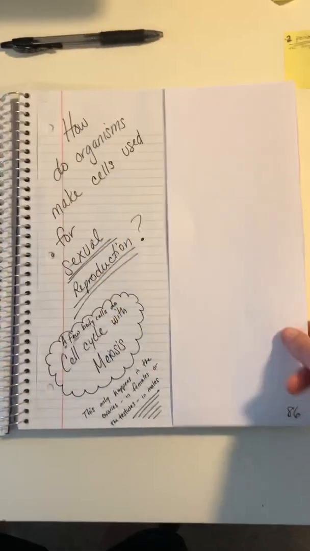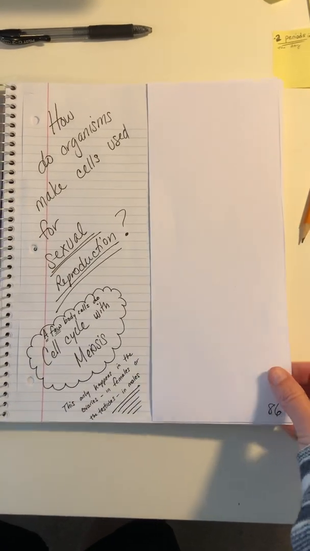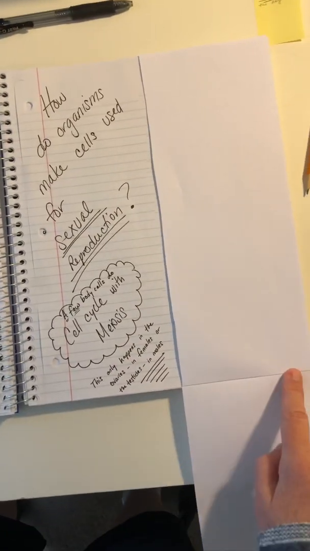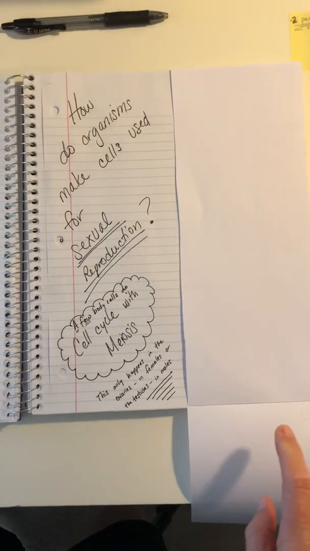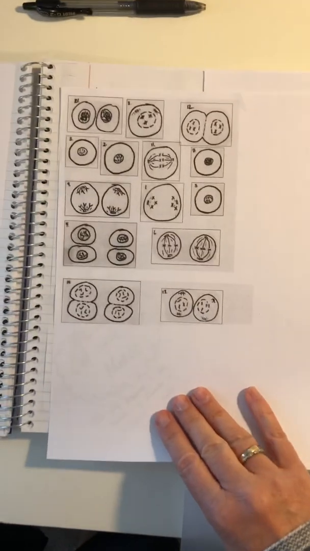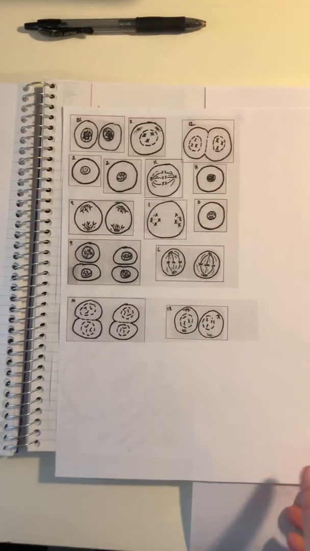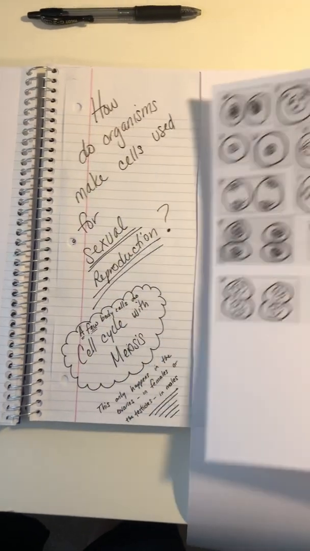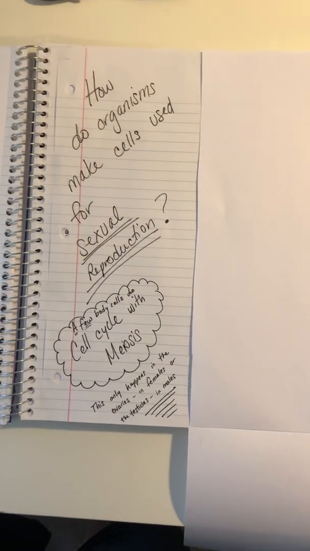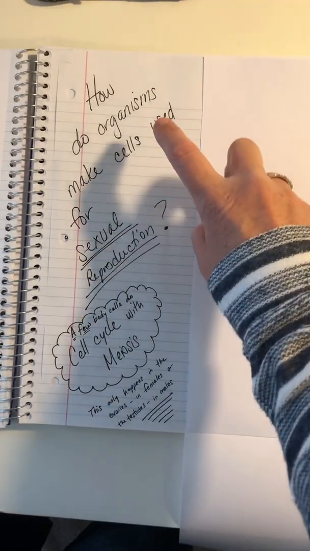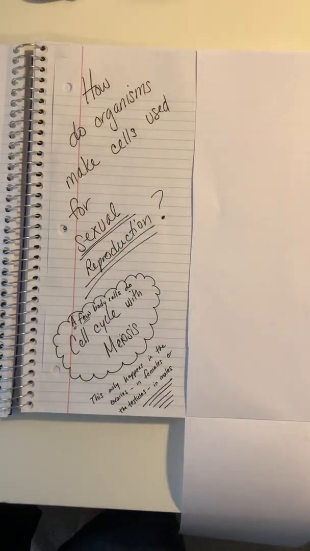You're going to take an entire piece of printer paper, cut it in hot dog form, glue it together or tape it together, and you're going to find this sheet that was given to you, and you're going to cut out all these pieces, and I'd like you to lay them out in order. I'll show you the order before you tape them down, but what we're going to put together is the cell cycle and meiosis. This is how organisms make sex cells.